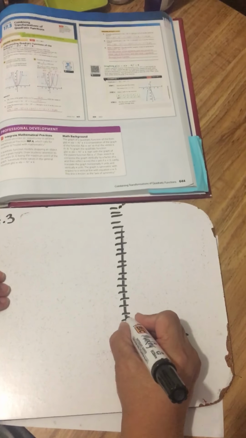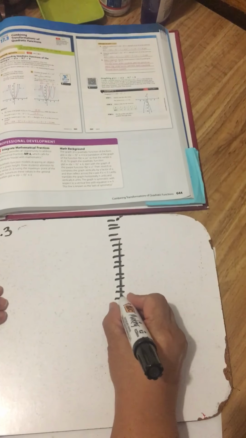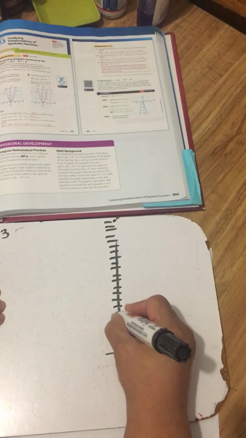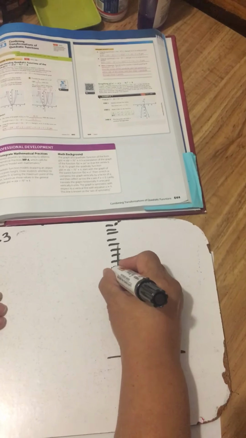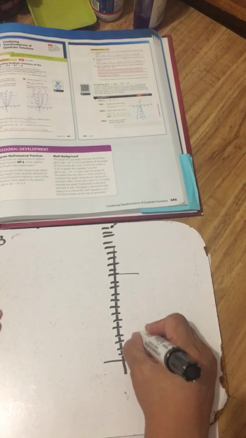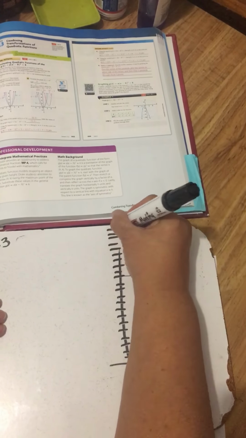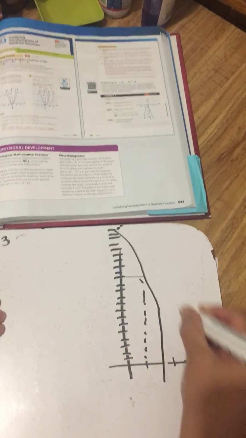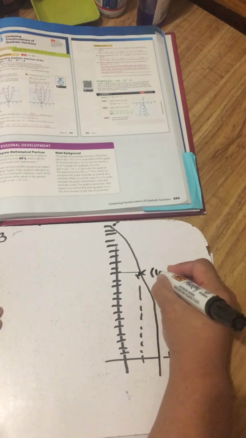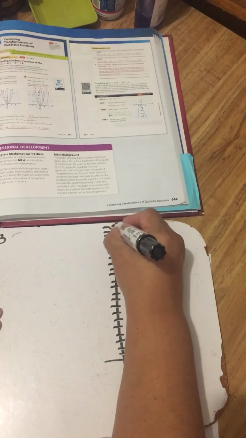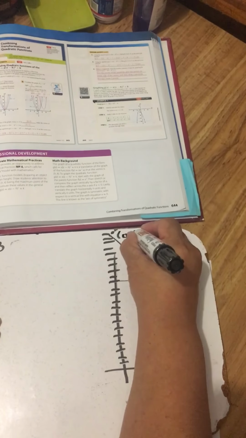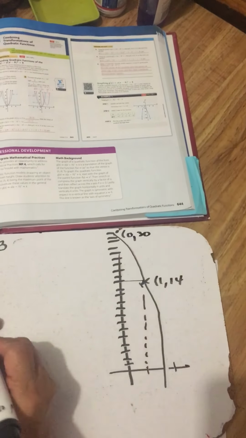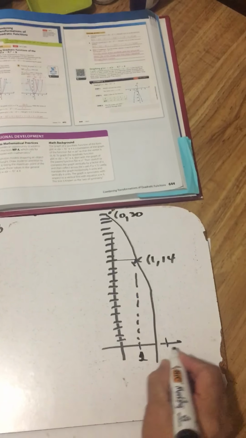It's going to be 1, 2, 3, 4, 5. And we're going to graph like this. Here is the point 1, 14, and here is 0, 30. Here is 1 and here is 2.